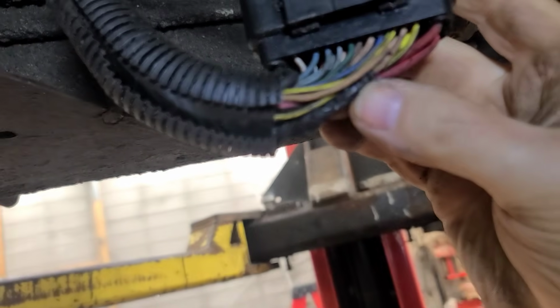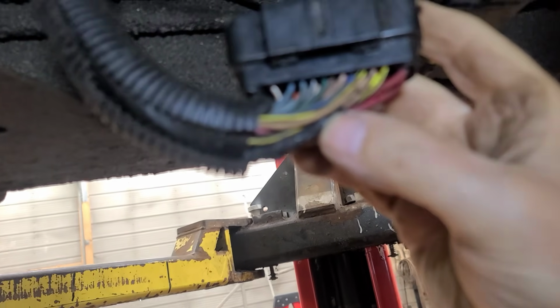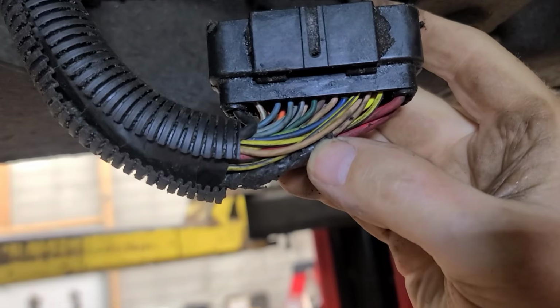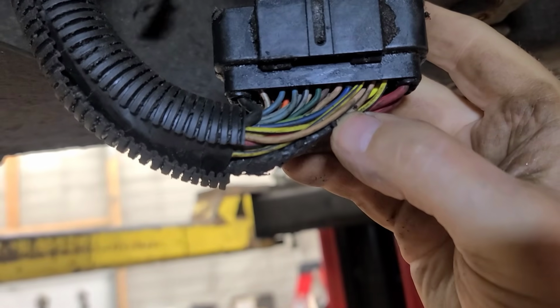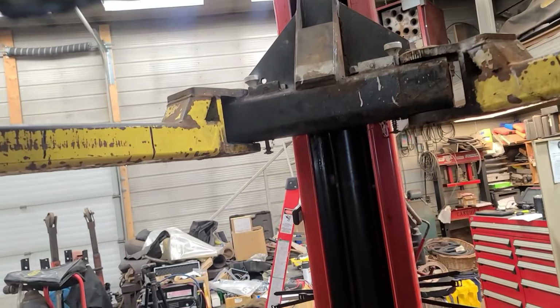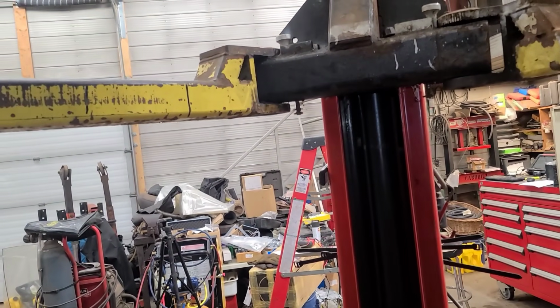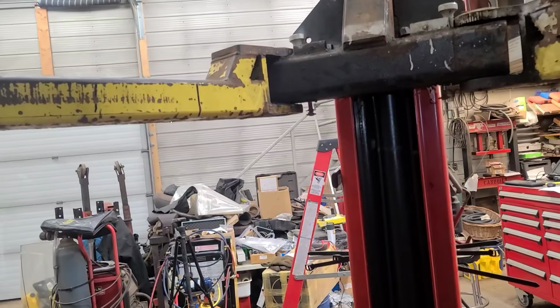The twisted pair right there, that tan wire. Focus. Those two tan wires are CAN bus wires. So I'm going to go upstairs and see what the resistance measurement is, and then I'm going to measure it from here to the back and here to the front.